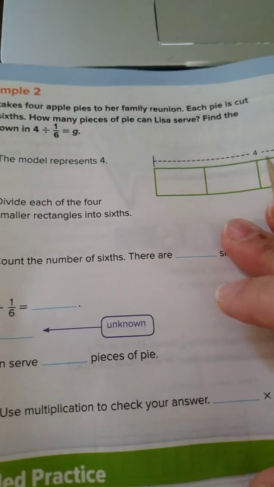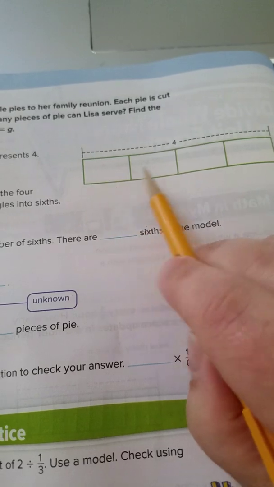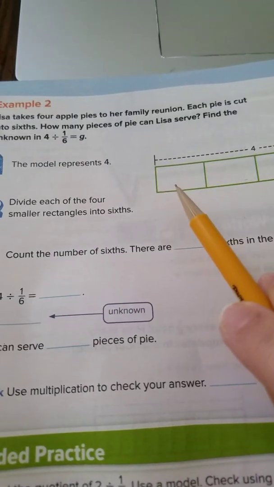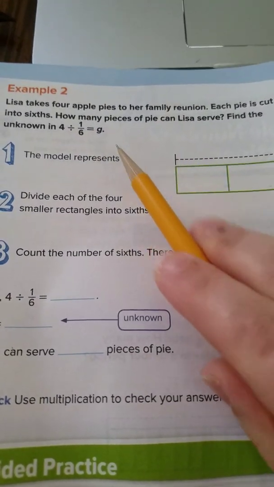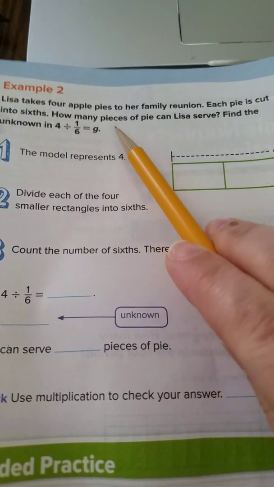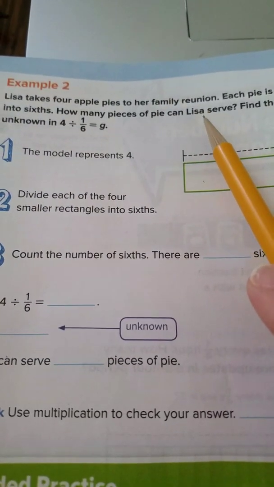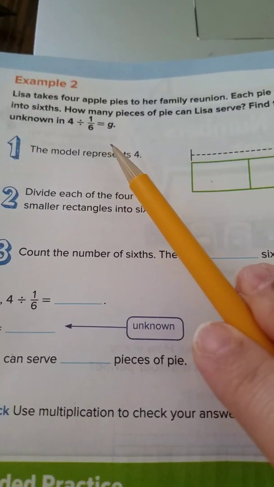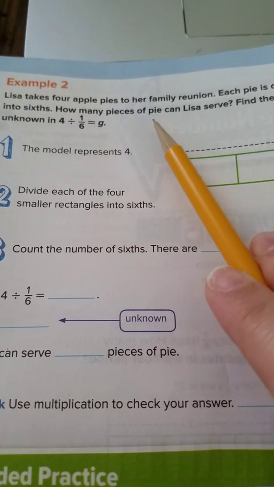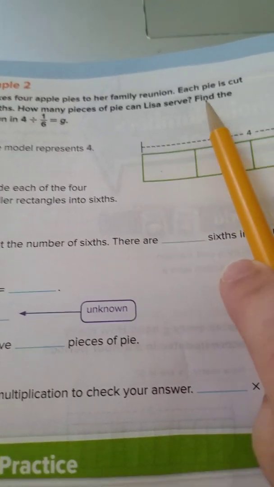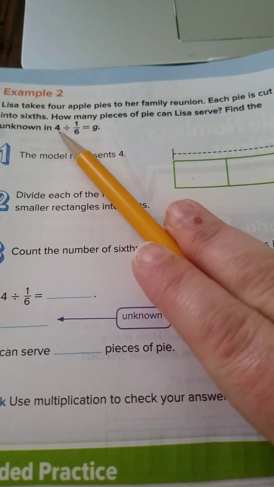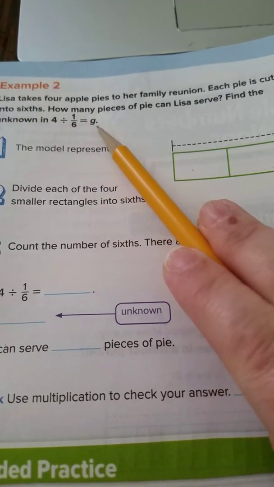Here we go. We're on page 766. We're going to do this second example. Lisa takes 4 apples. 1 apple, 2 apples, 3 apples, 4 apples. To her pies. Yum, even better. 4 apple pies. 1 pie, 2 pie, 3 pie, 4 pie. To the family reunion. Each pie is cut into 6ths. How many pieces of pie can Lisa serve? Find the unknown. 4 pies divided by 1/6 equals G pieces.